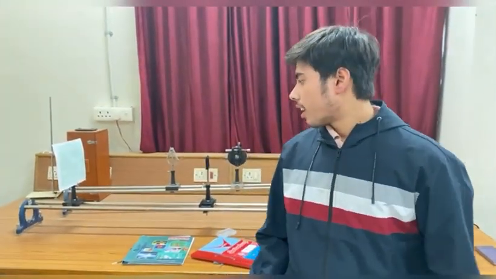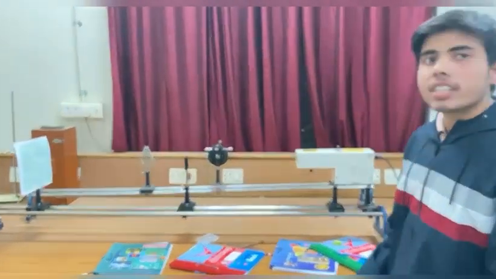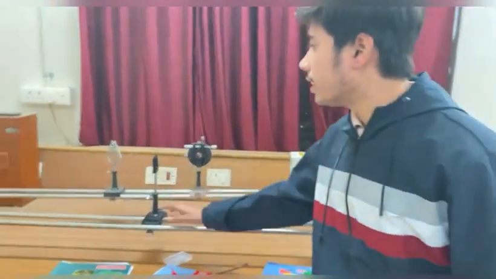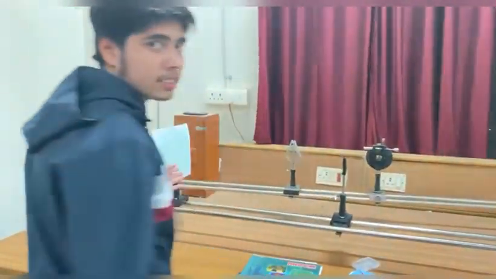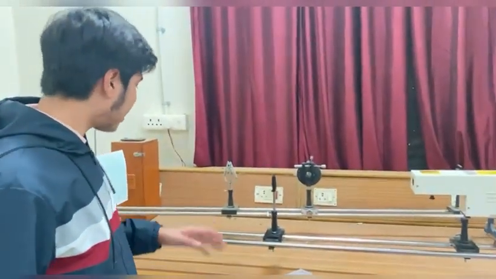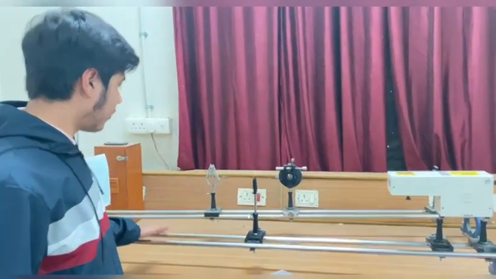Let us start our experiment by setting up the apparatus. The equipment we are using here includes a helium neon laser, a single slit, graph paper as the measuring screen, a ruler and vernier caliper, and an optical bench for accurate measurement. The experiment aims to determine the wavelength of helium neon laser light using the diffraction phenomenon at a single slit.